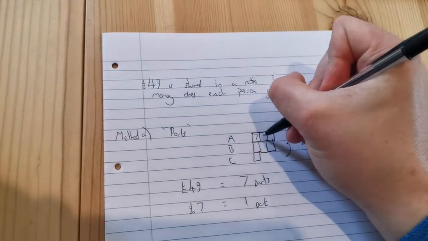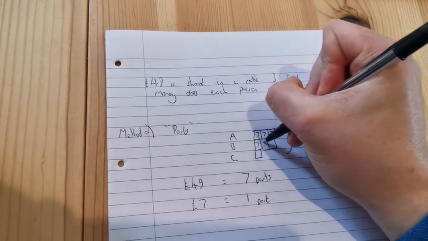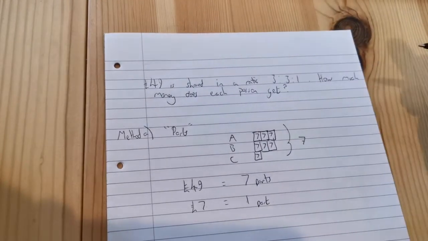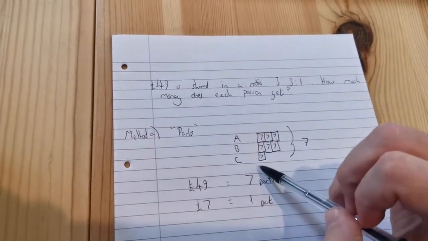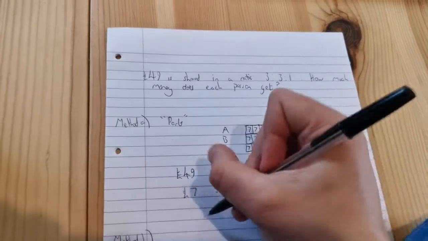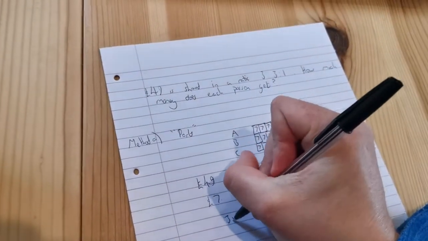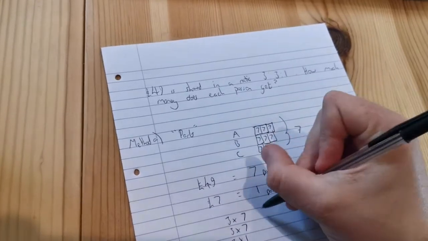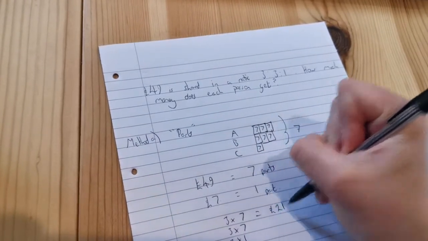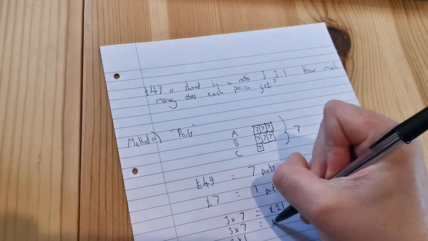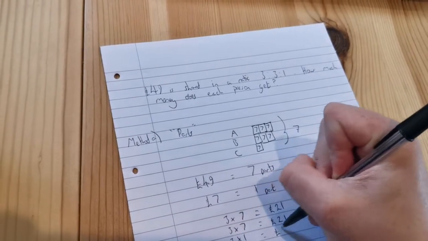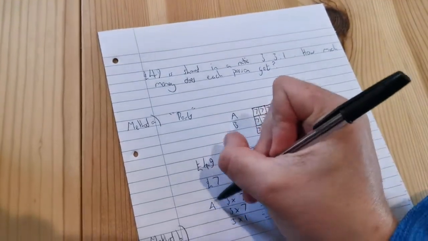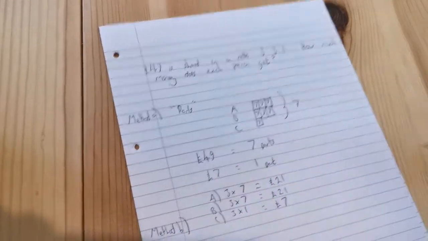Okay, so each person is going to get a certain amount of parts, which each represents £7. Therefore, if I want to know how much each person gets, I'm going to do 3 times 7, 3 times 7, and then 1 times 7, to make £21, £21, and £7 for person A, B, and C.